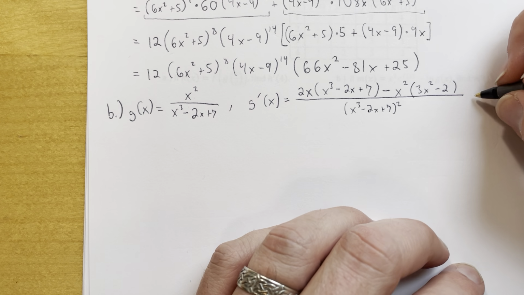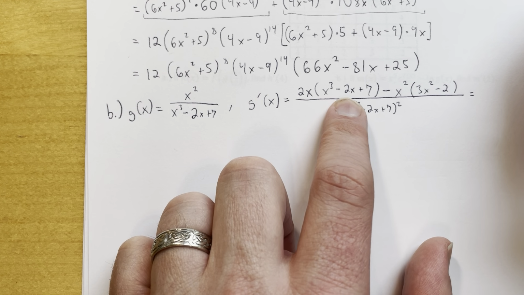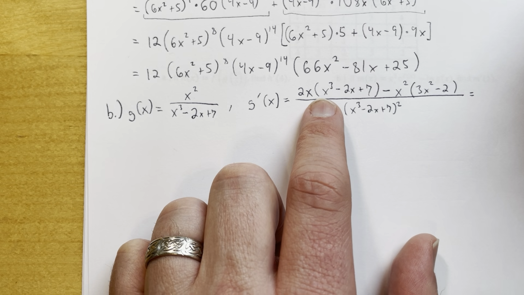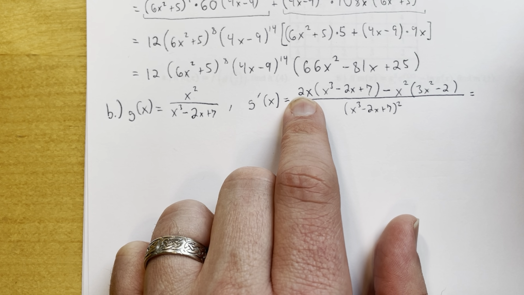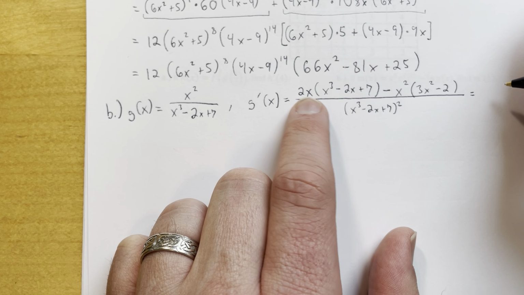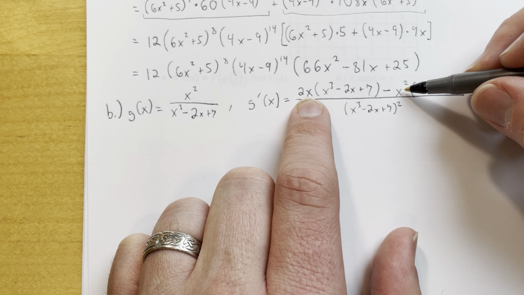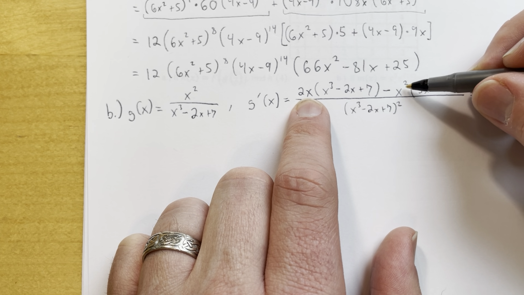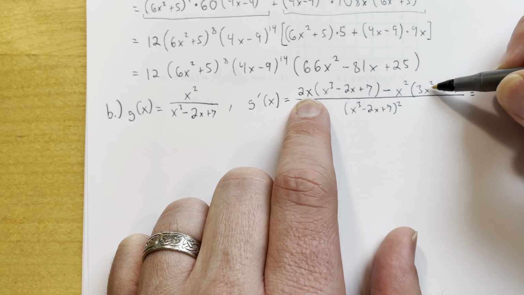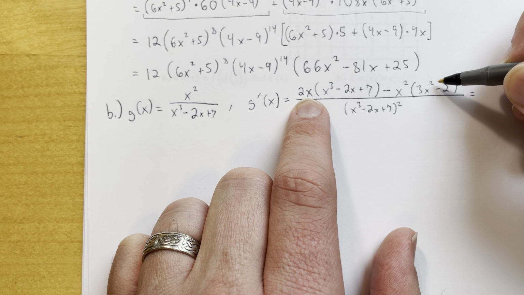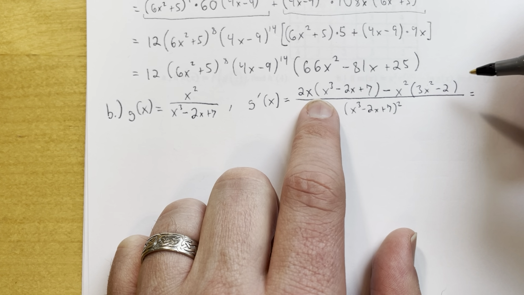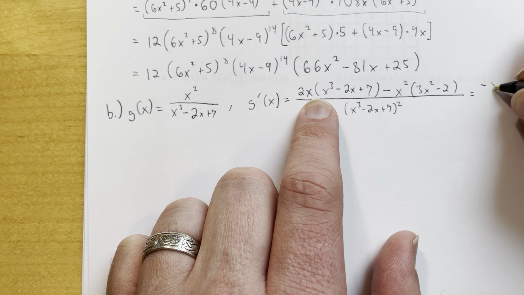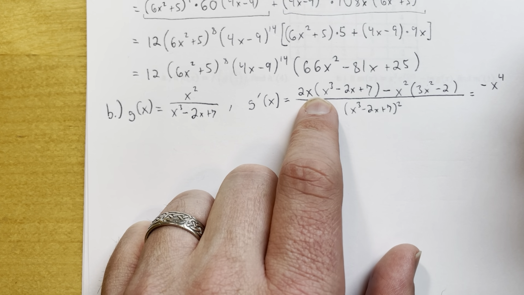Okay, I am going to simplify the numerator by multiplying some stuff out, combining like terms. I see here that I'm going to multiply 2x times x cubed, which is 2x to the fourth. I also see that I'll get another x to the fourth term once this x squared is distributed here. That would give me a negative 3x to the fourth. So 2x to the fourth minus 3x to the fourth is negative x to the fourth.